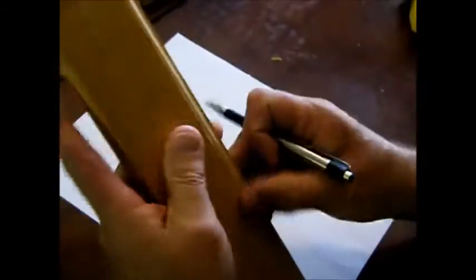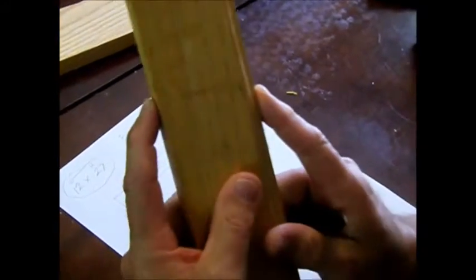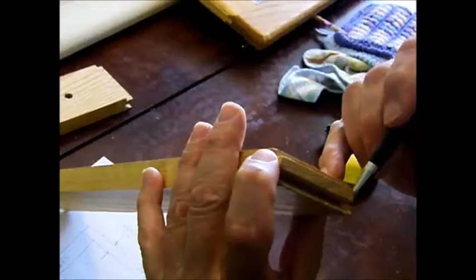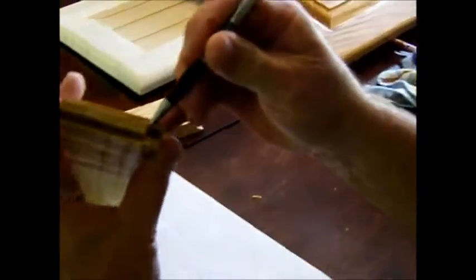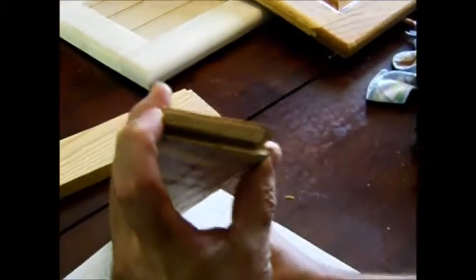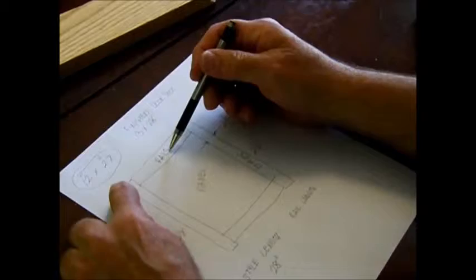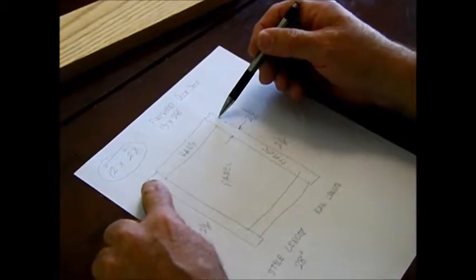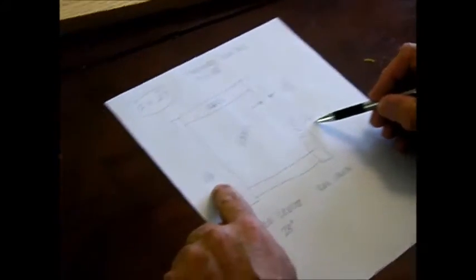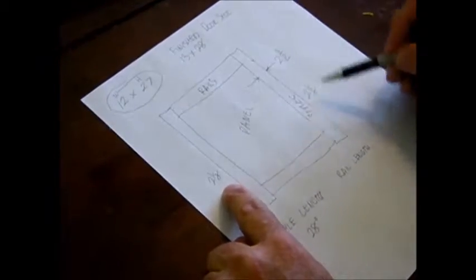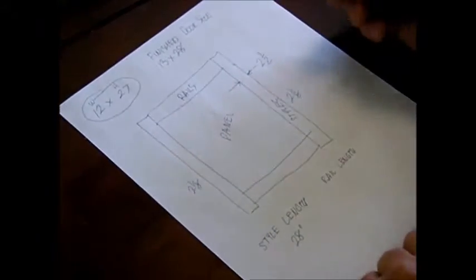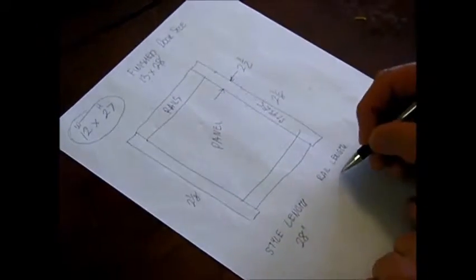So what we have to do now is this 2.5 inch stile, from this side to this side, now becomes 2 1/8 of an inch. So we actually have 2 1/8 on each side. Now to get the length of our rails, we have to take the overall width and subtract 4 1/4. So if we take 12 and subtract 4 1/4, we get 7 3/4 inches.